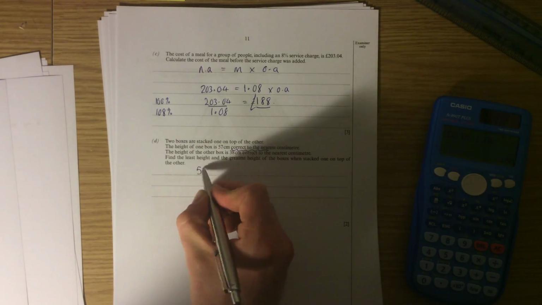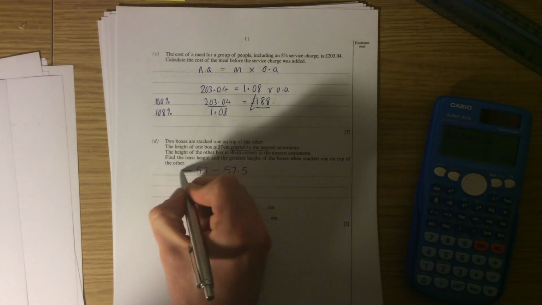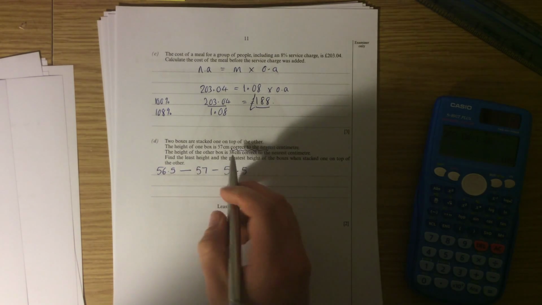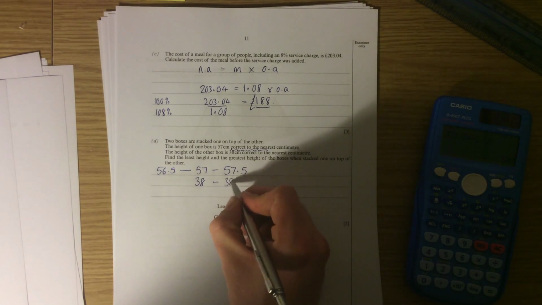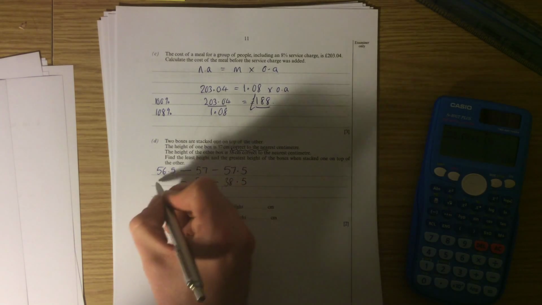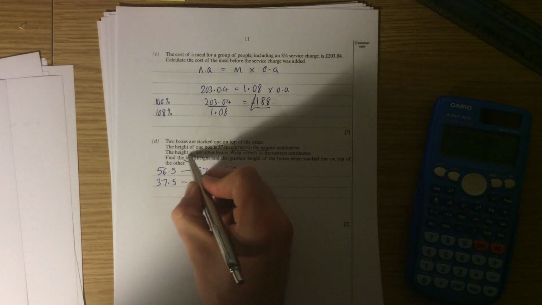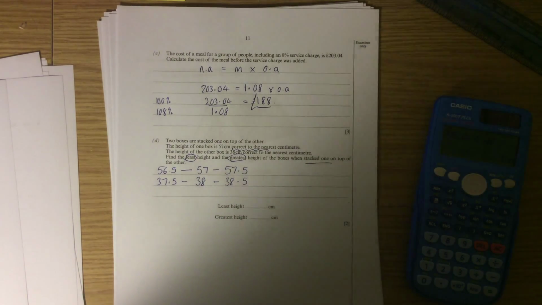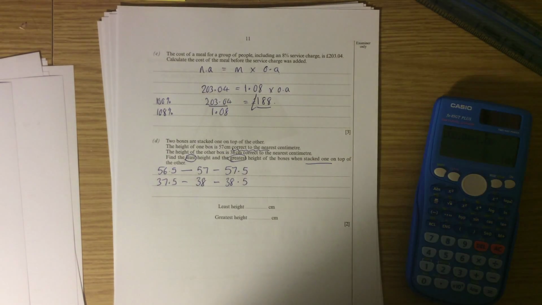So 57 centimetres to the nearest centimetre means it could be as large as 57.5 centimetres or as small as 56.5 centimetres. Height of the other box is 38, again measured correct to the nearest centimetre, so it could be as much as 38.5 centimetres or as little as 37.5 centimetres. Find the least height and the greatest height of the boxes when stacked one on top of the other. So if they are stacked on top, to find the least and greatest height, we're going to add together the possible options for the boxes.